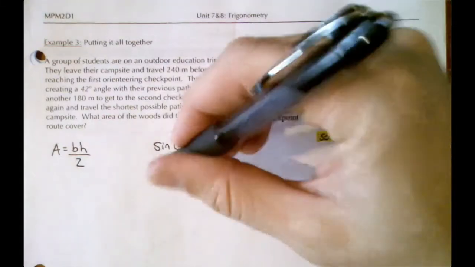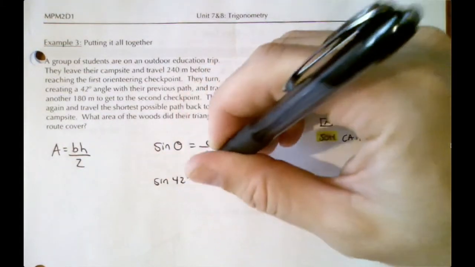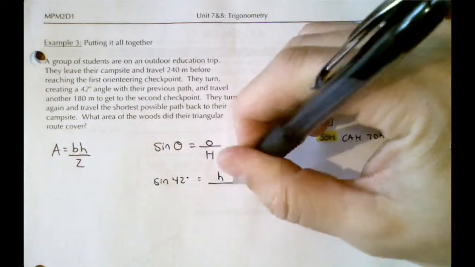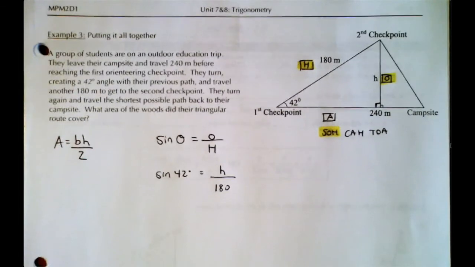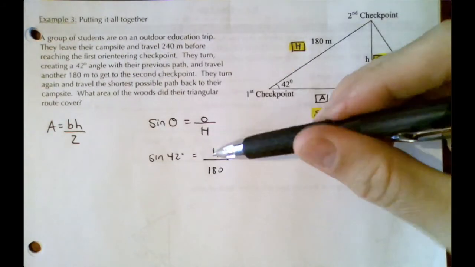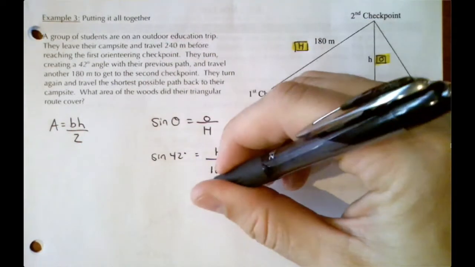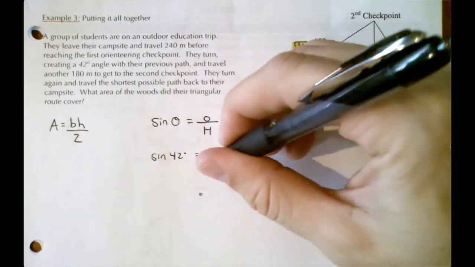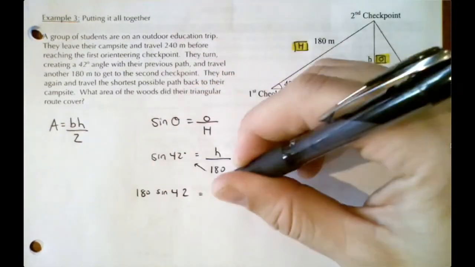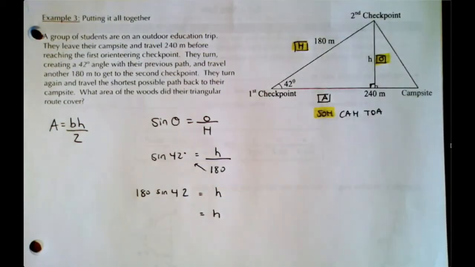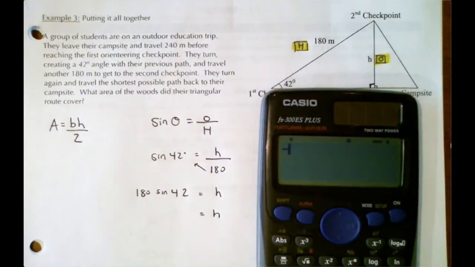So what do we know? We know the angle. So we got sine 42. Opposite is height. Hypotenuse is 180. And now we just have to solve this sine equation. Fortunately, the side we want is on top, so we just have to multiply by 180. Bring the 180 up and multiply. We get 180 times sine 42 will be our height. And using a calculator, 180 times sine 42 is 120.44. We'll just round that to 120.